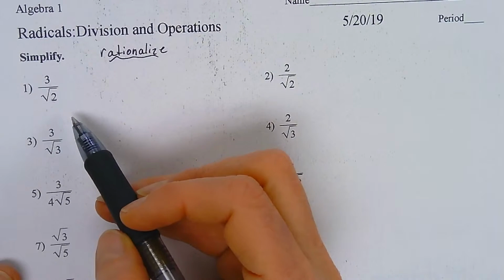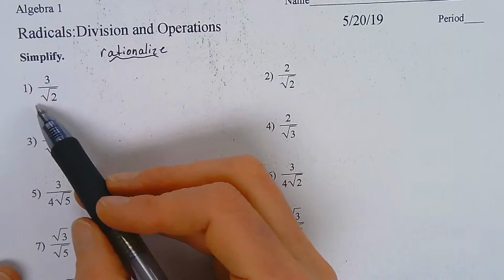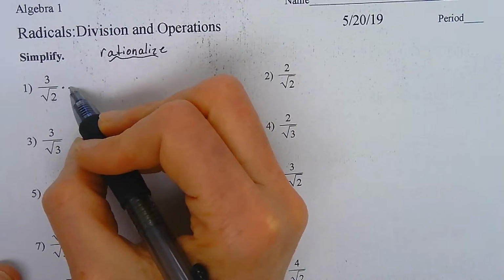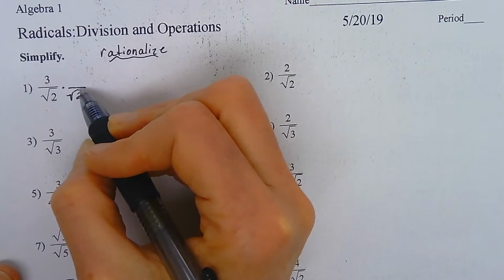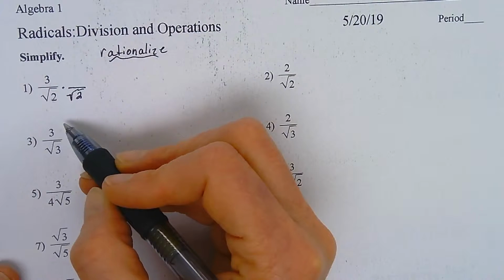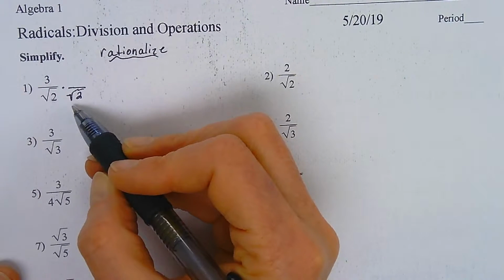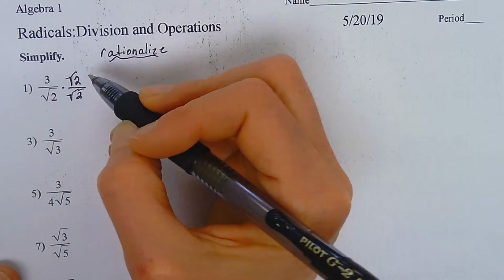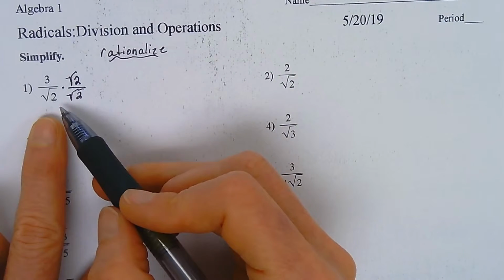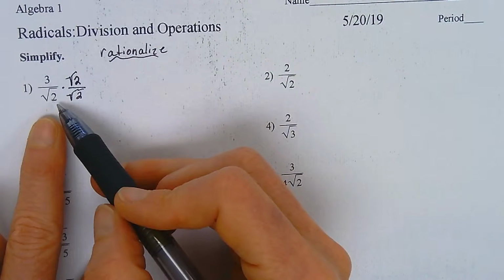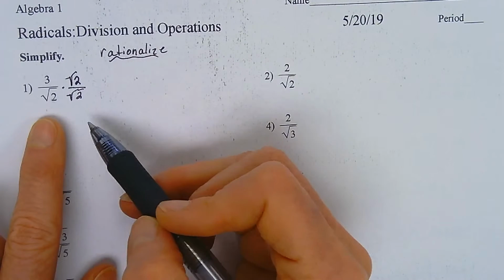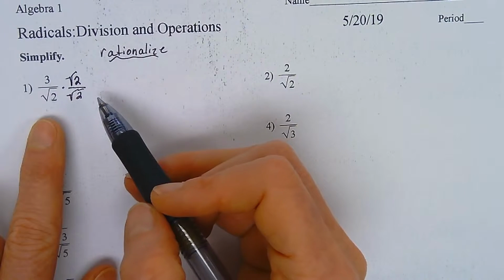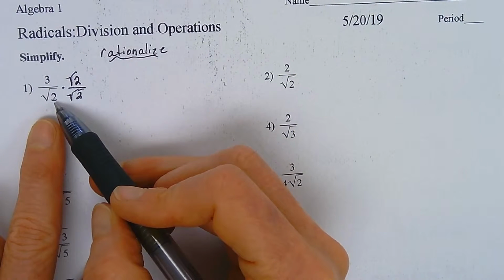And so the method for rationalizing a fraction that has a radical in the denominator is to multiply the denominator by the radical itself, square root of 2. Whatever you do to the bottom of a fraction must be done to the top of the fraction if you want to keep it equivalent. We just want to come up with an equivalent fraction that does not have a radical in the denominator. And this is the method that is used. It's called rationalizing the denominator, and you multiply the radical by itself.